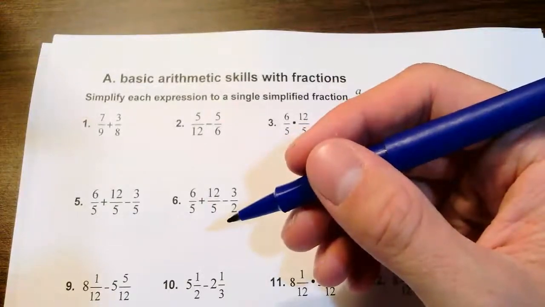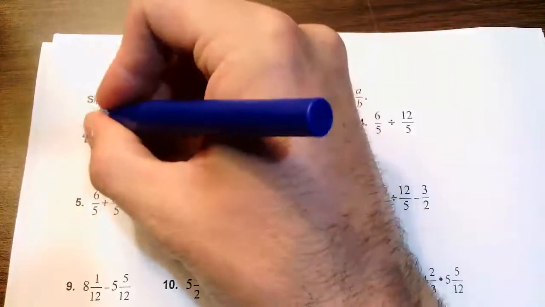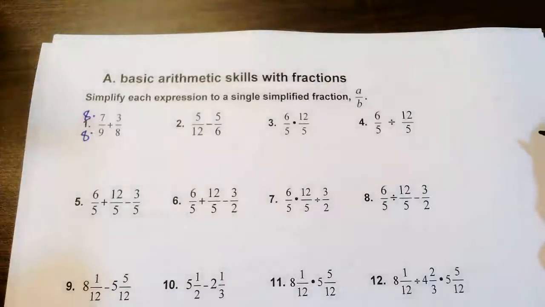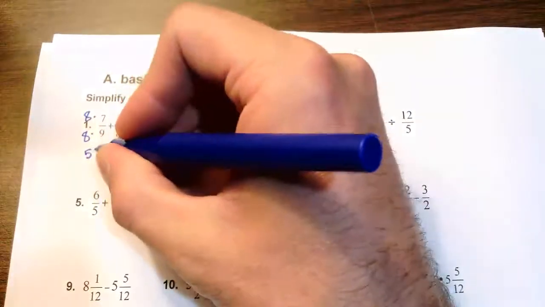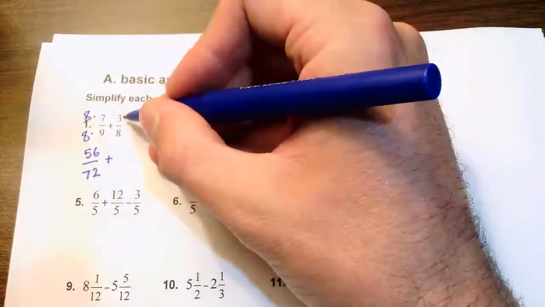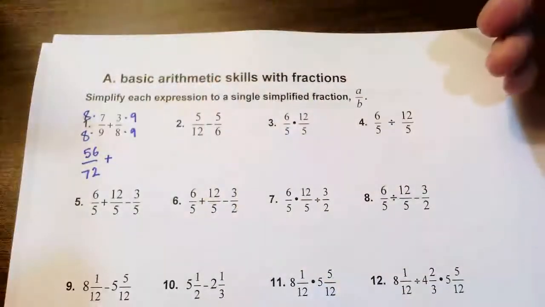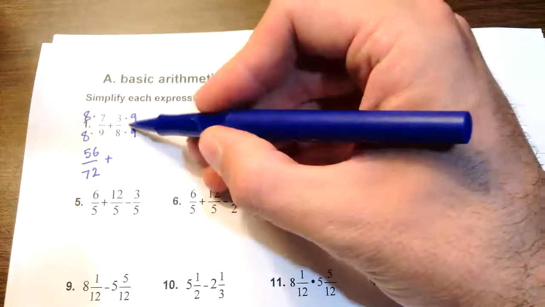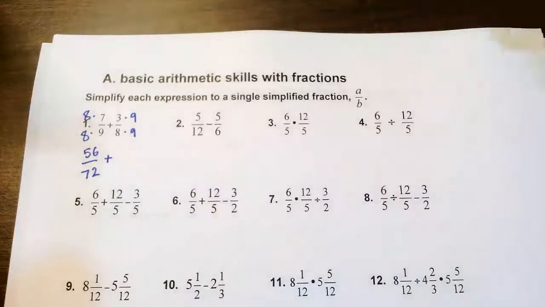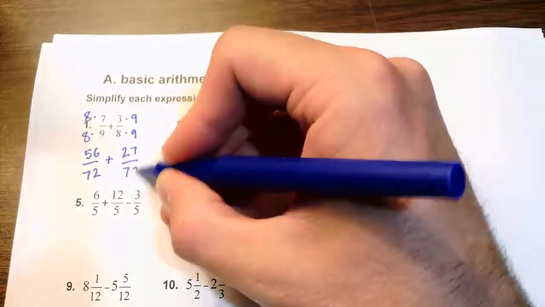And we need to change both of these fractions to make that happen. So I'm going to multiply this first fraction by 8. I need to make sure to multiply the top and the bottom by the same number. And that's going to give us 56 over 72 plus. And then this one we're going to need to multiply by 9 to make that a 72. When you multiply by the same value on the top and the bottom, you're not actually changing the value of the fraction because you're multiplying by 9 over 9, which is really the same thing as 1. All right, so we get 27 over 72.